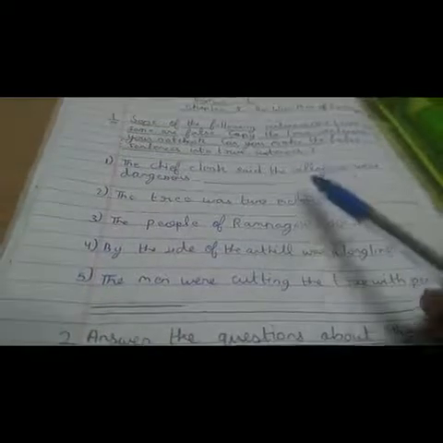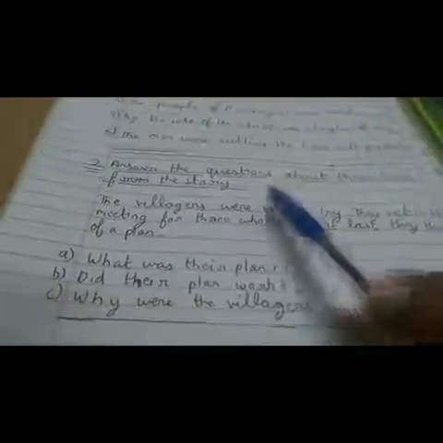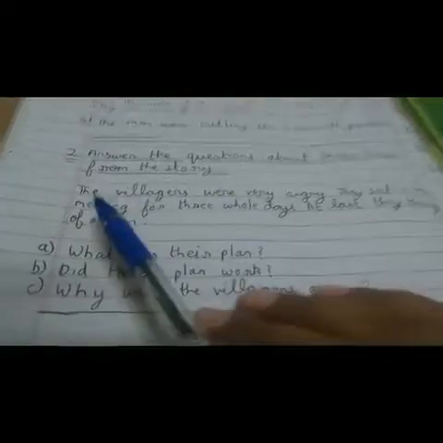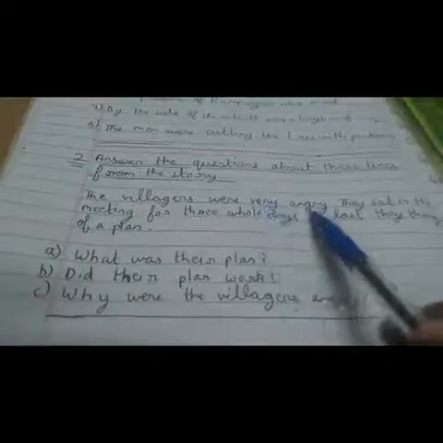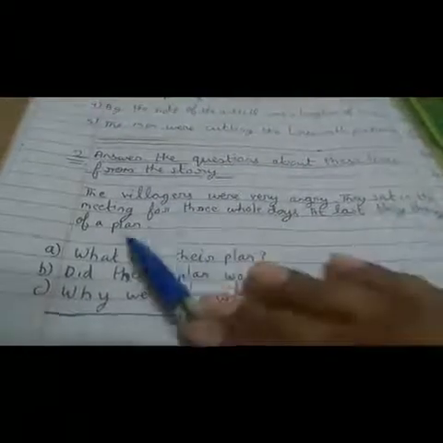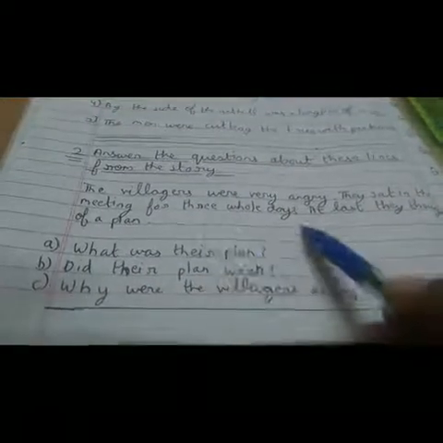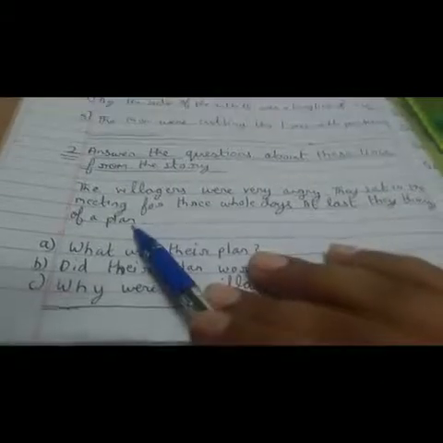Now, let us move to second exercise. Second one is answer the questions about these lines from the story. This is the line which is being given here. The villagers were very angry. They sat in the meeting for 3 whole days. At last they thought of a plan.